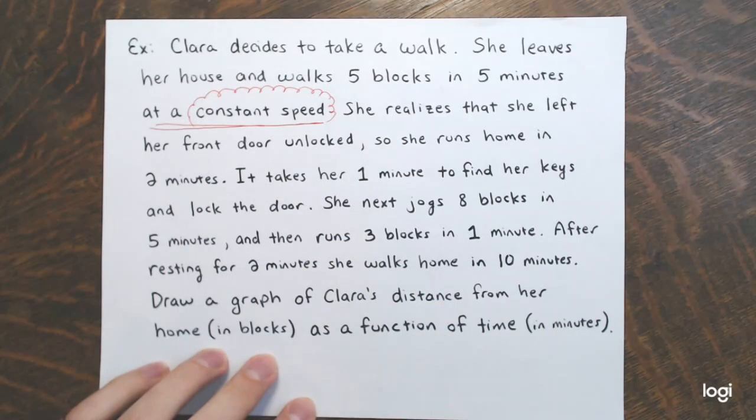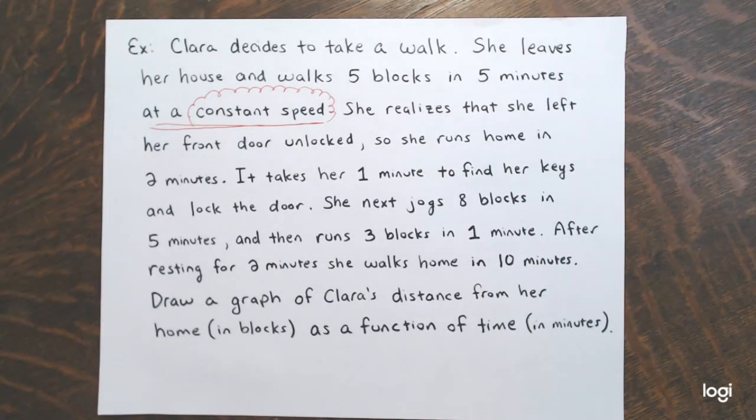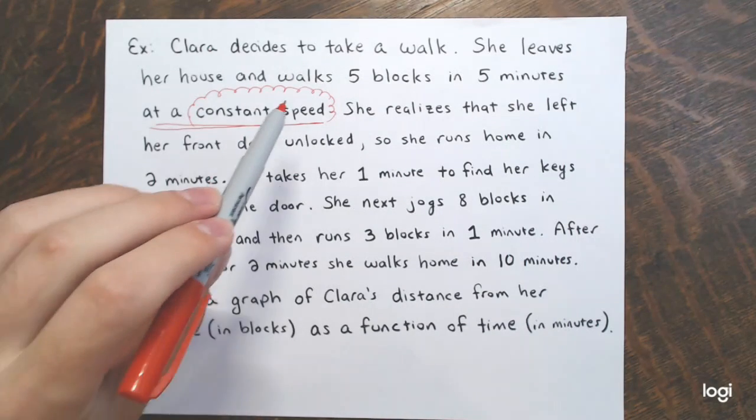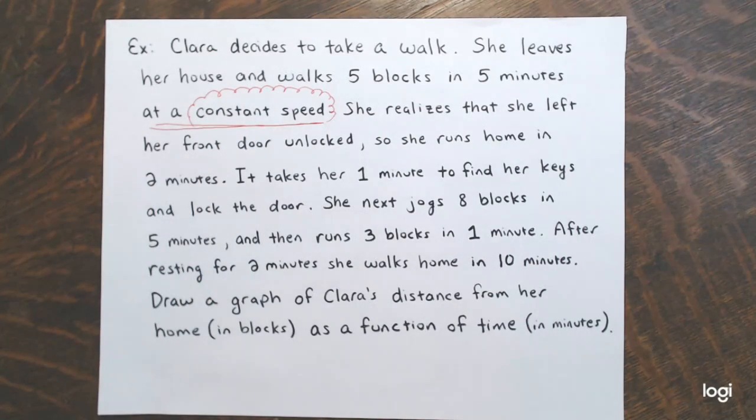So she'll run at a certain speed and never speed up or slow down during those 2 minutes, just like when she's walking at a constant speed.